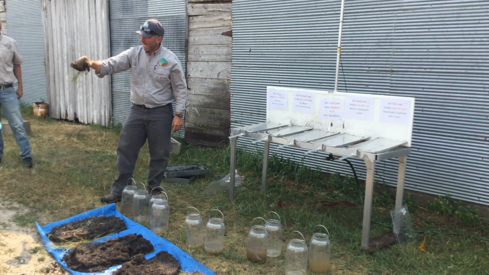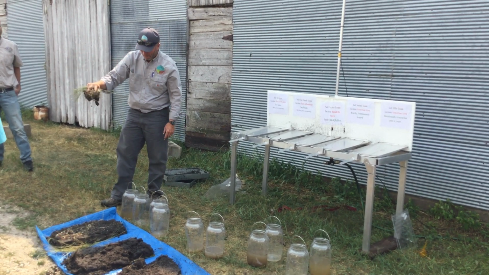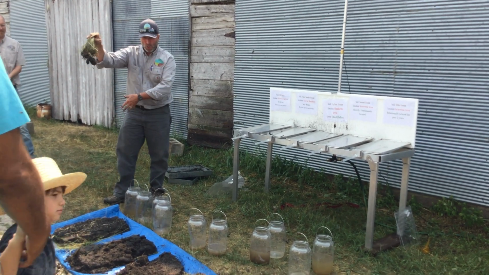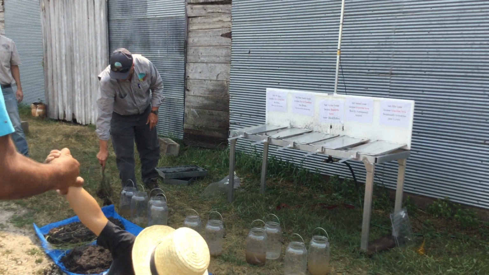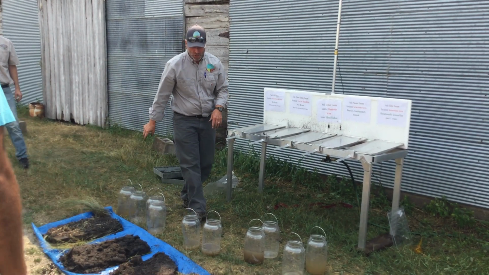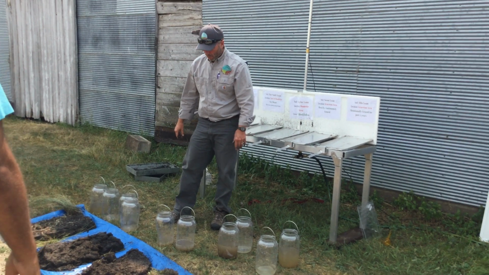Okay? So yes, this is a grass. Yes, we've got some aggregate forming. Yes, there's some huge benefits in it. Thus the importance of a cool season grass in a rotation, but it doesn't answer all of our questions.